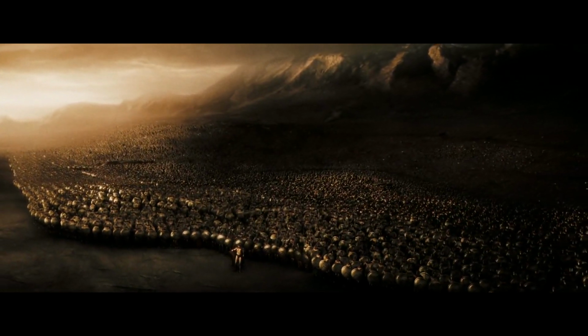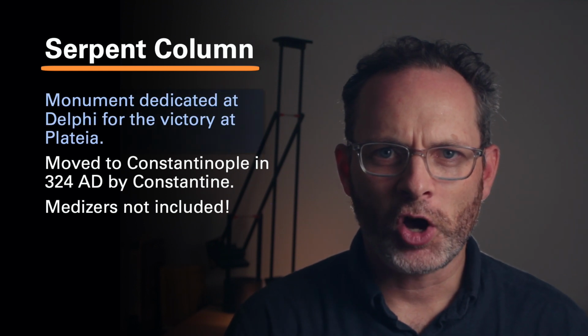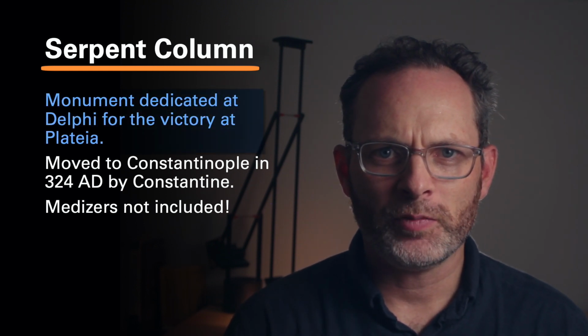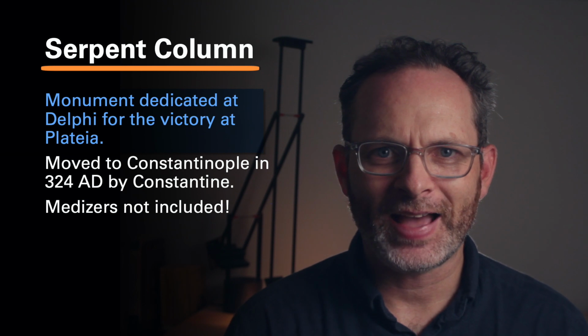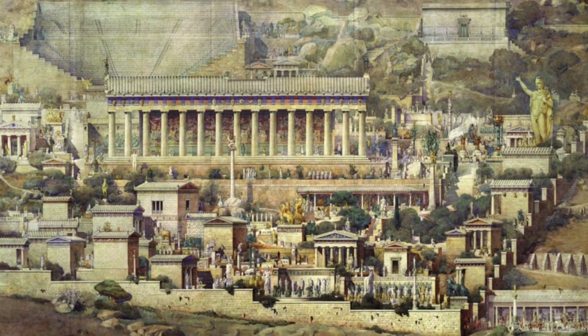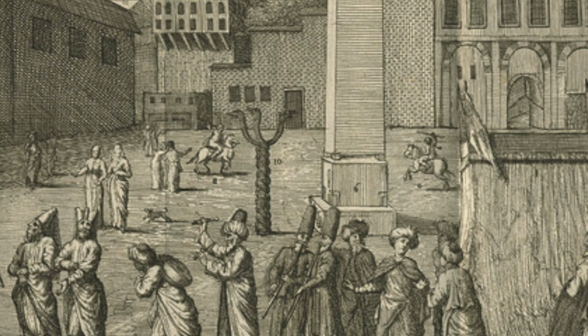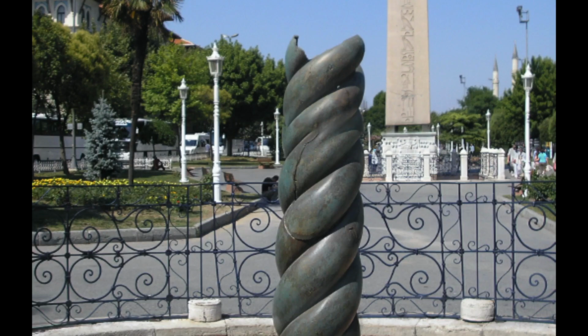So the Greeks are triumphant in the Persian Wars, and a symbol of this triumph is the Serpent Column. The Serpent Column is a monument dedicated by the Hellenic allies at Delphi after the Battle of Plataea. It sat in front of the Temple of Apollo at Delphi for centuries until it was finally relocated to Constantinople by Constantine the Great in 324 AD.